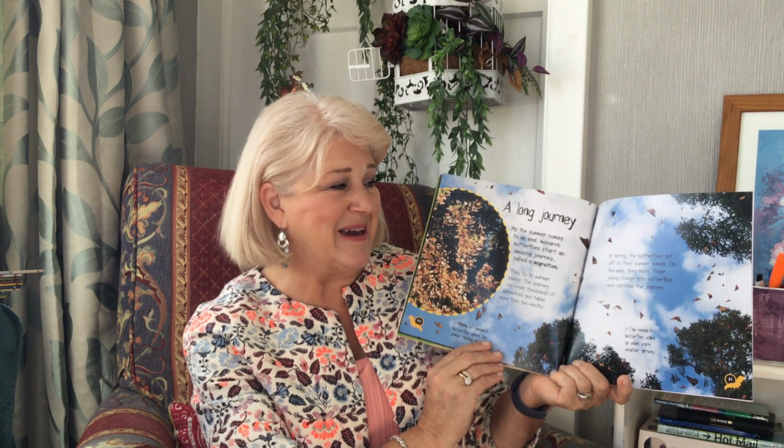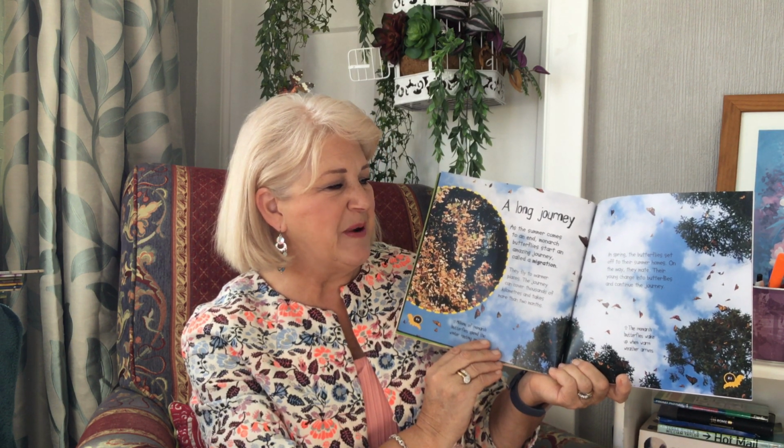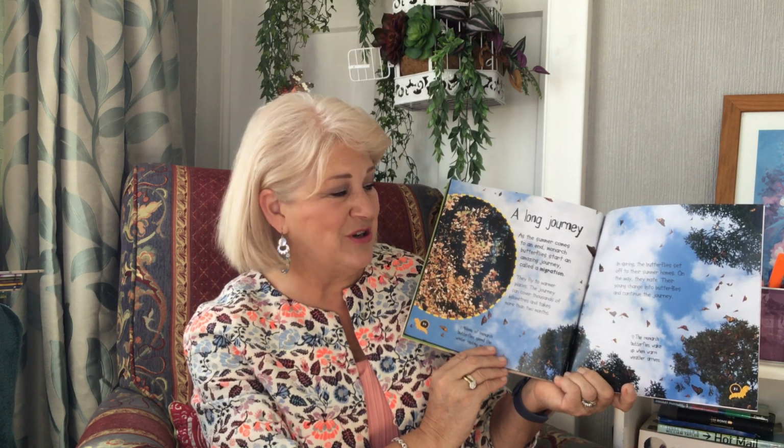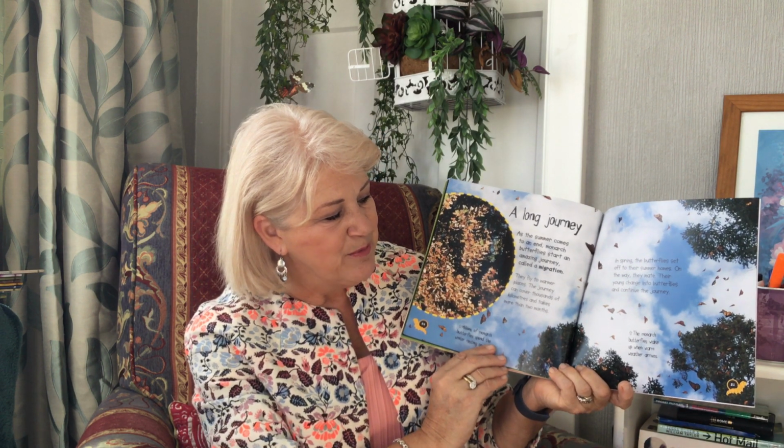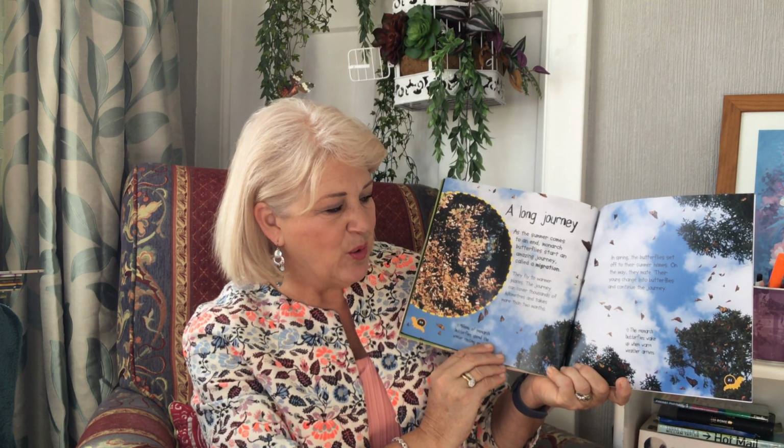On the way, they mate. The young change into butterflies and continue the journey. The monarch butterflies wake up when warm weather arrives. So they go into a thing called a bit of hibernation, just like a bear.